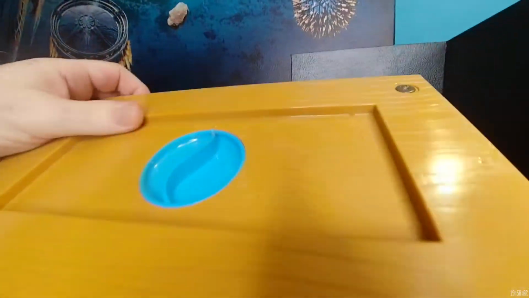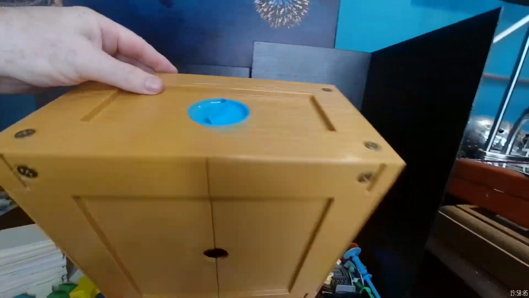At the top here, you'll see a little, this is actually a timer. Hear that?